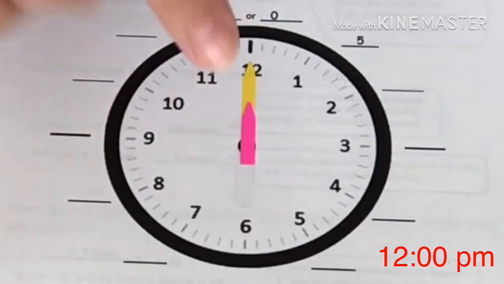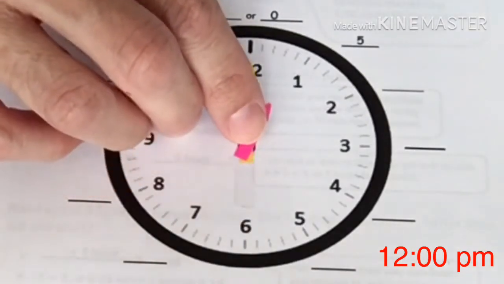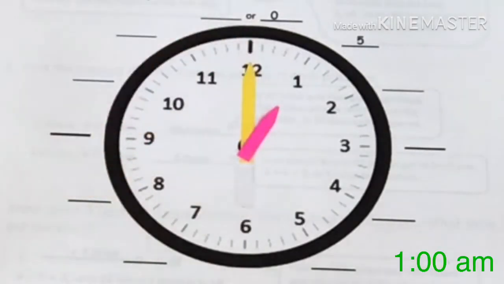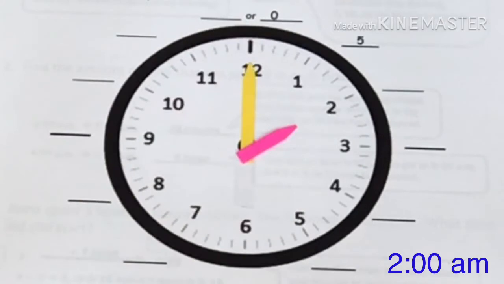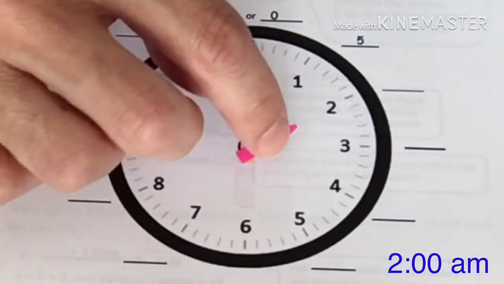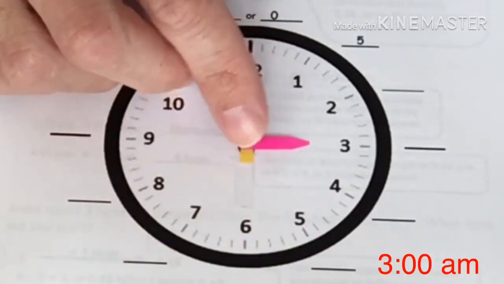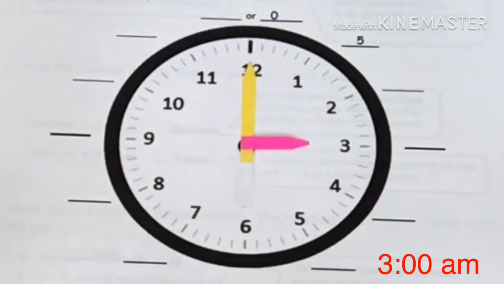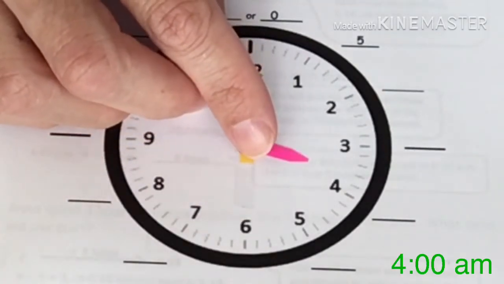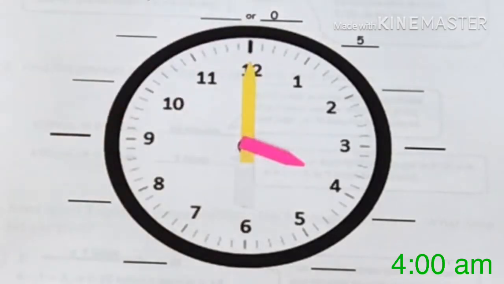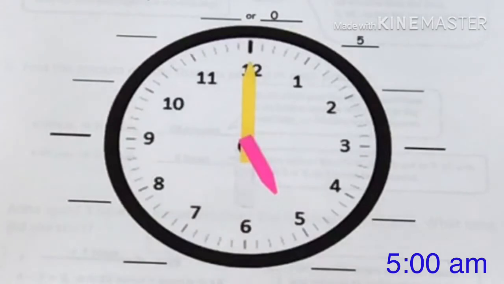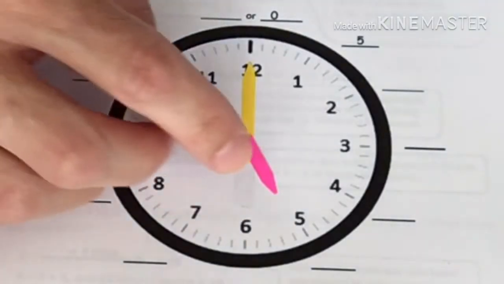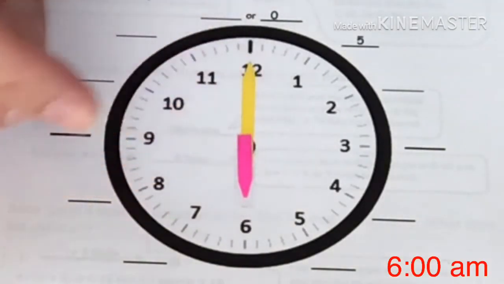And then 1 hour later, it is already 1 a.m., 1 in the morning. 1 hour later, it's 2 a.m., 2 o'clock. 1 hour later, it's 3 o'clock a.m. in the morning. 1 hour later, it's 4 a.m. 1 hour later, it's 5 a.m., still too early to wake up. 1 hour later, it's 6 a.m.